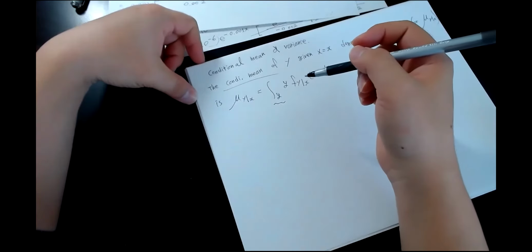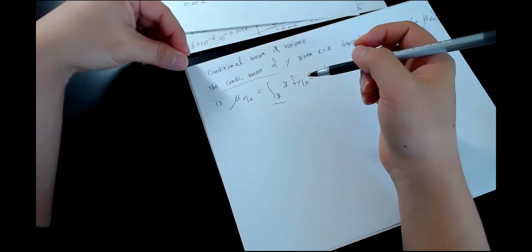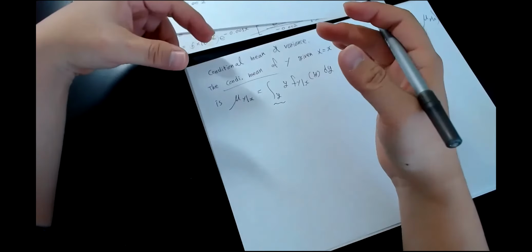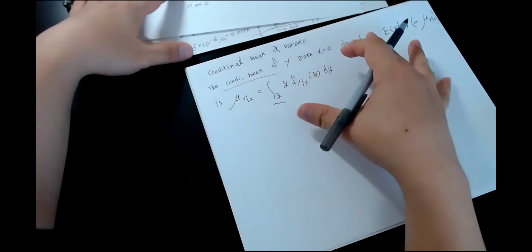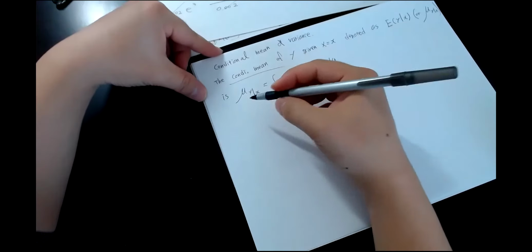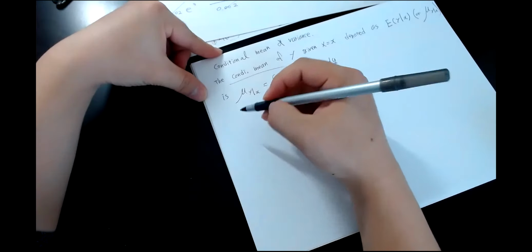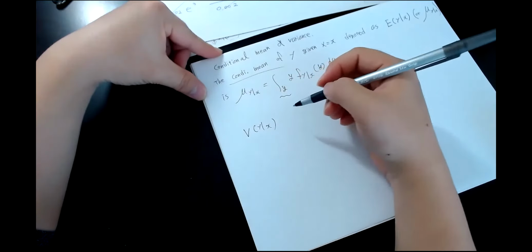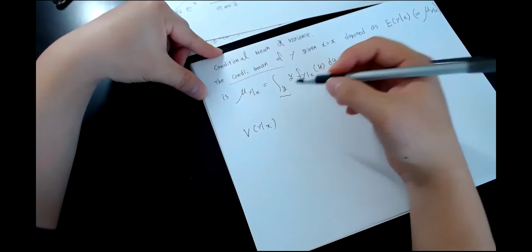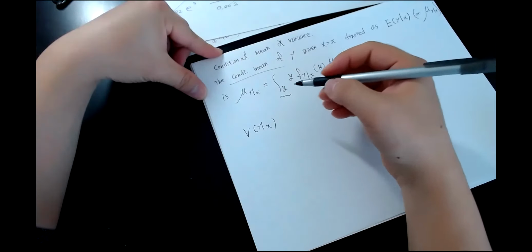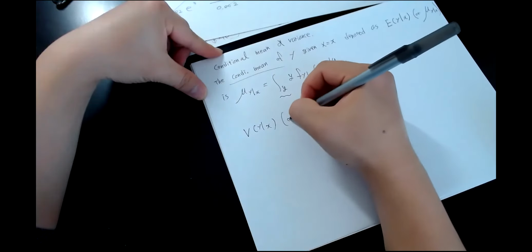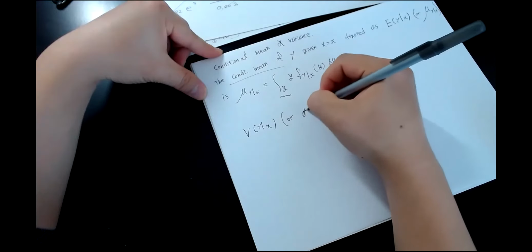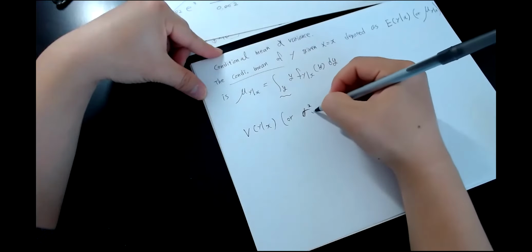The detailed expression of the conditional variance should be in the lecture note. Please look at that. V of y given x means the conditional variance of y given that uppercase X equals lowercase x, or you can say sigma squared y given x.